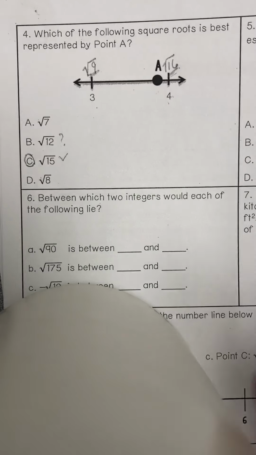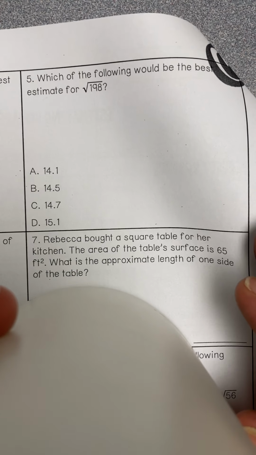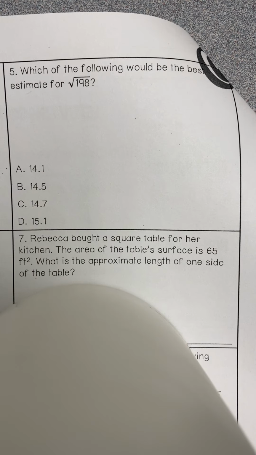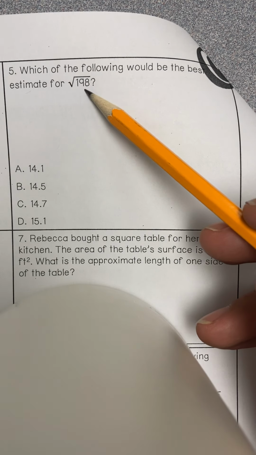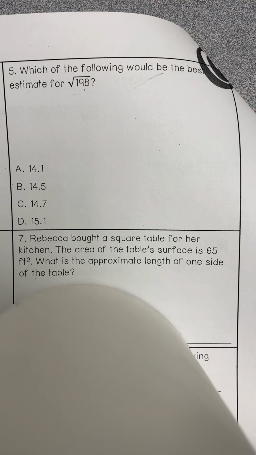All right, now I'm going to move over. I'm going to move this camera nice and slow. I'm going to move over to number 5, okay? It says, which one of these would be the best estimate for the square root of 198? Now, basically what it's asking us is to find the best estimate for the square root of 198. And we're going to have to use that complete process that we used on page 5. So if you took the notes and you followed along in video number 2, if you want to flip back and forth to page 5, it should help you do this.